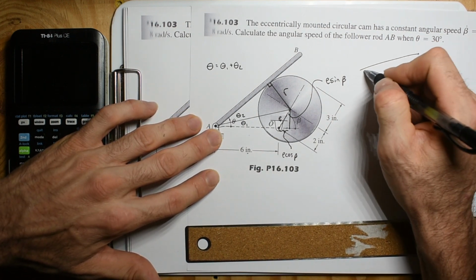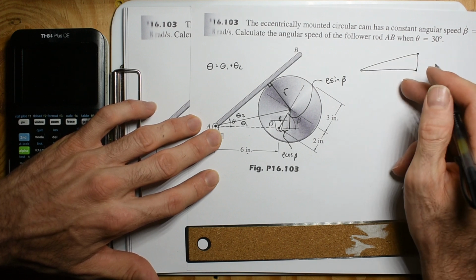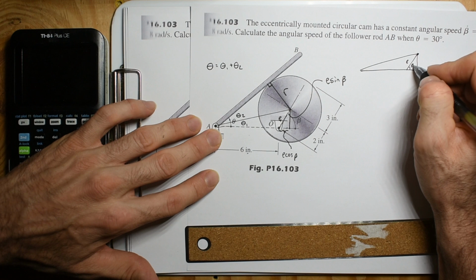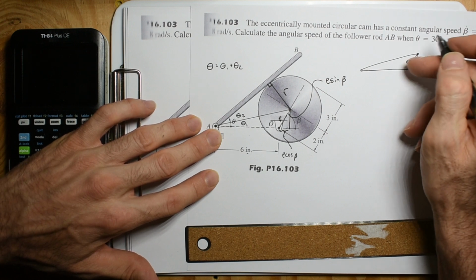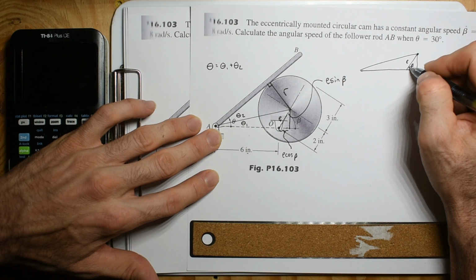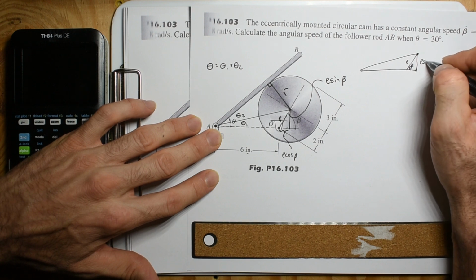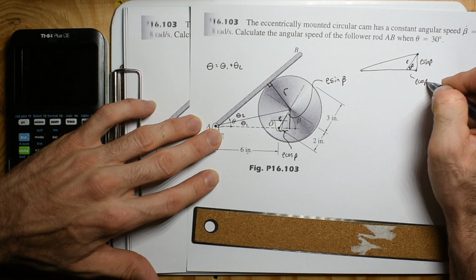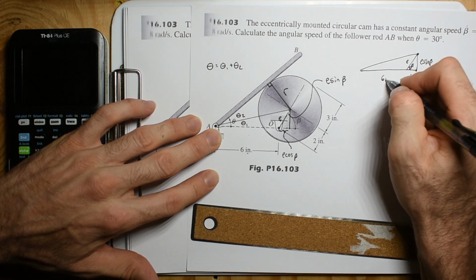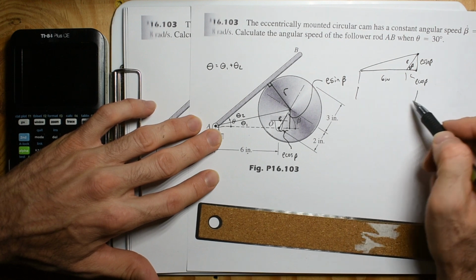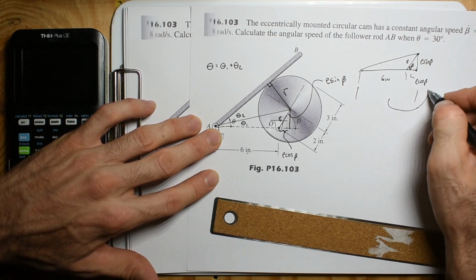So we know what this triangle is. We know everything about this because we know this distance E, this angle beta. We already got it. Let's do it again. This is E sine beta, and then this distance is E cosine beta, and this distance is 6 inches. So now we know this full distance in terms of beta.